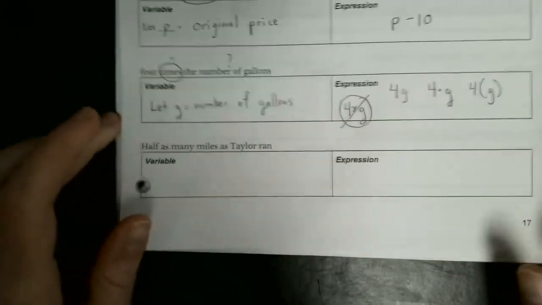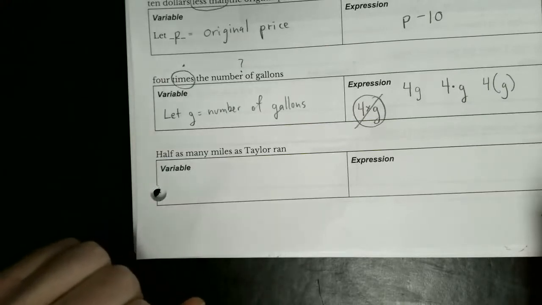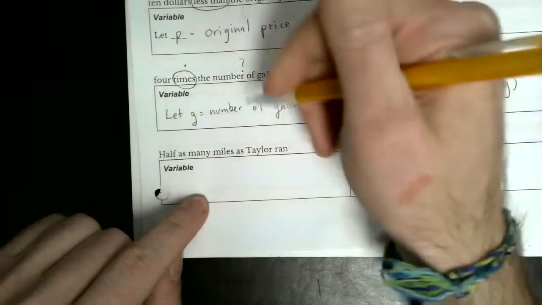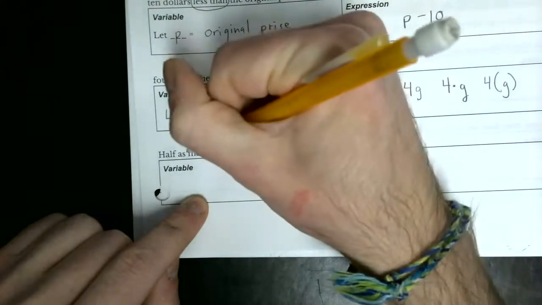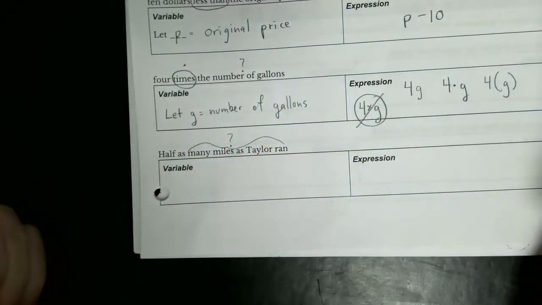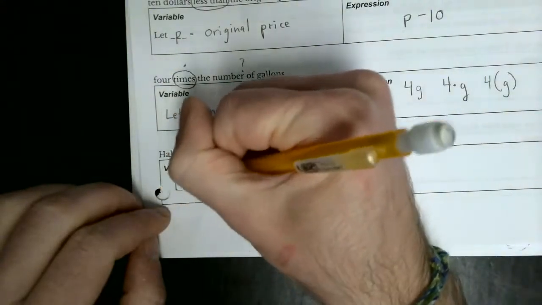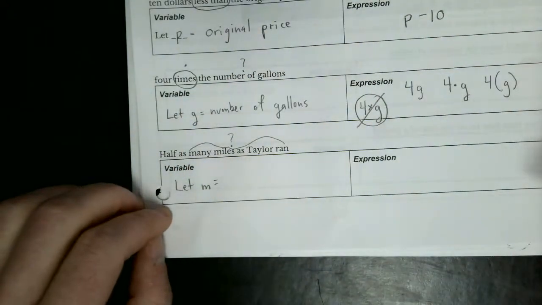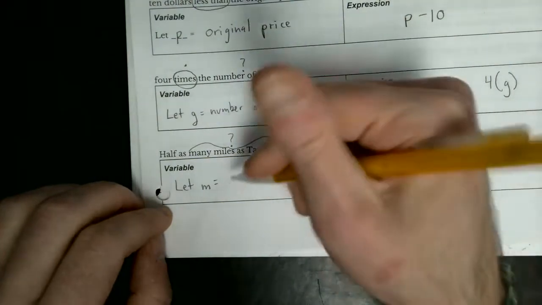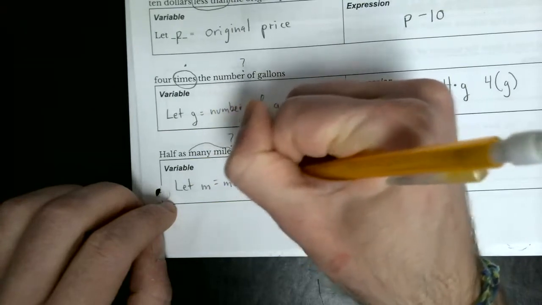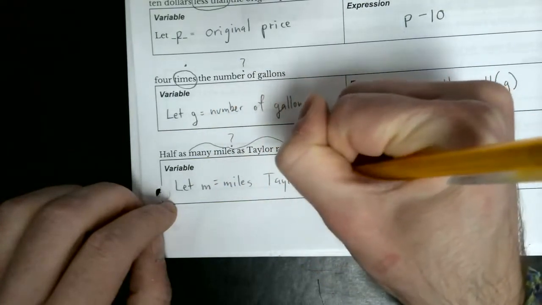All right, this one's different. Half as many miles as Taylor ran. Half as many miles as Taylor ran. All right, well, what do we not know? We don't know how many miles Taylor ran. So I'm going to put this in a bracket here. This is what we don't know. That's what we're going to write our variable for. We're going to let, I don't know, m, could be anything. Could be any lowercase letter besides O probably, or a non-cursive L. We're going to let m equal miles Taylor ran.